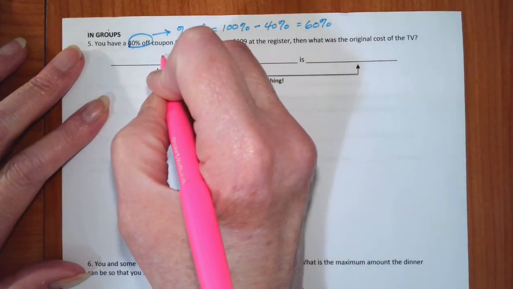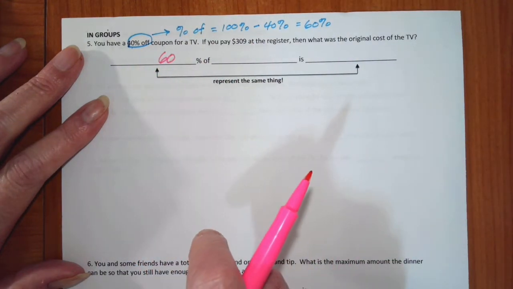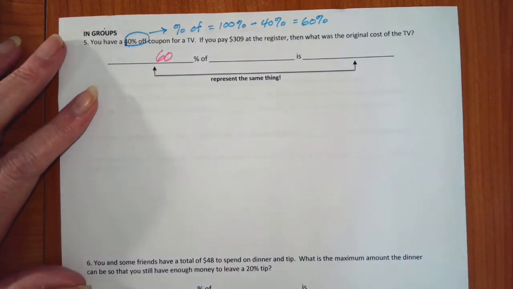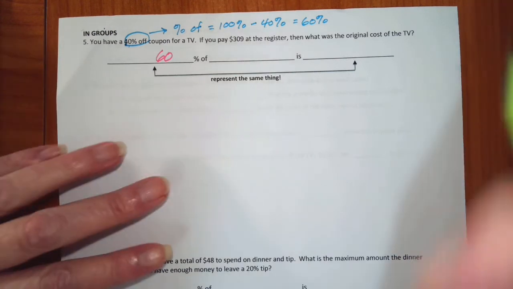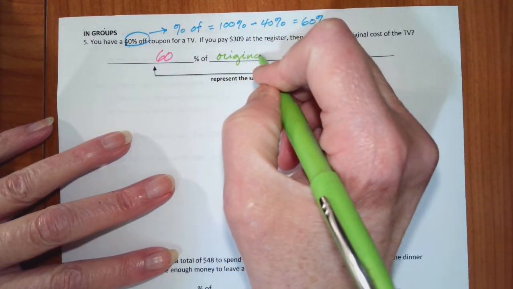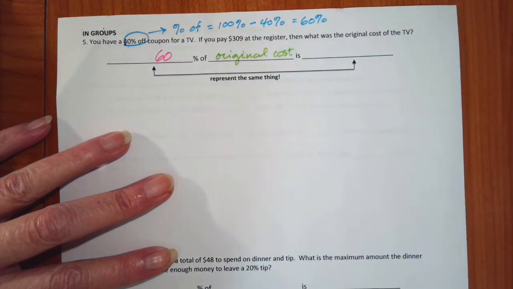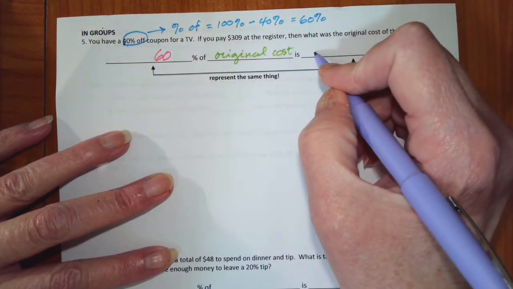So I know that that becomes 60% of... 40% less than means I take 100 minus 40. So that is of the original cost is your cost.